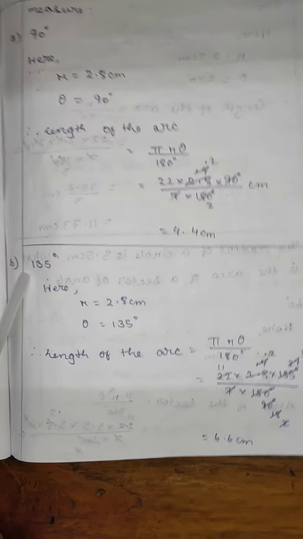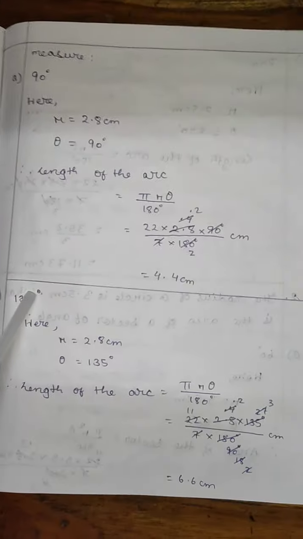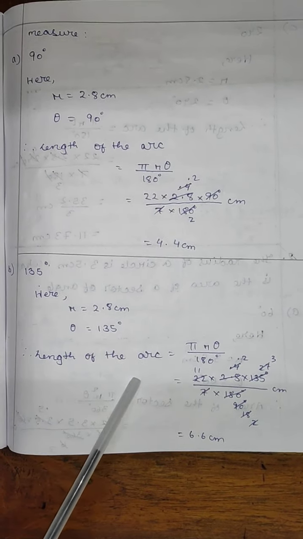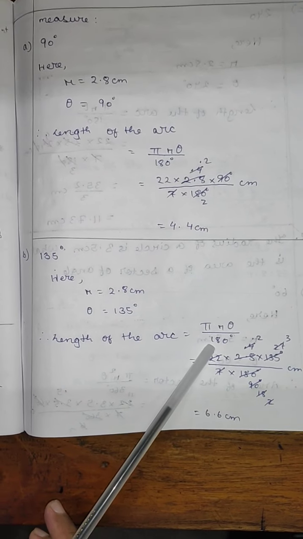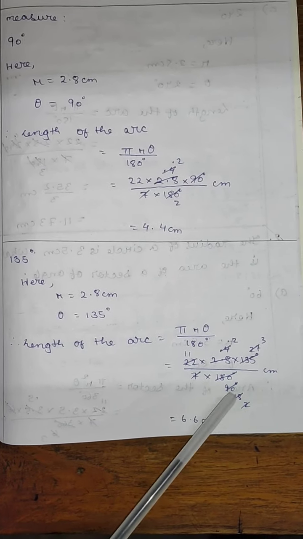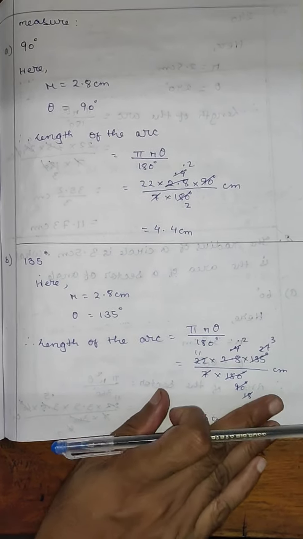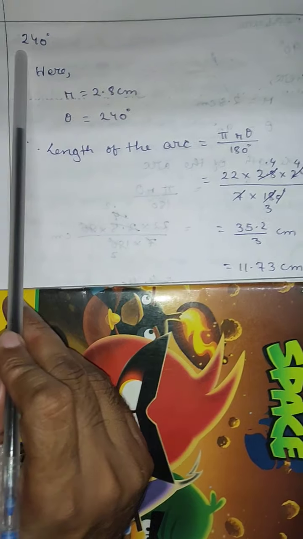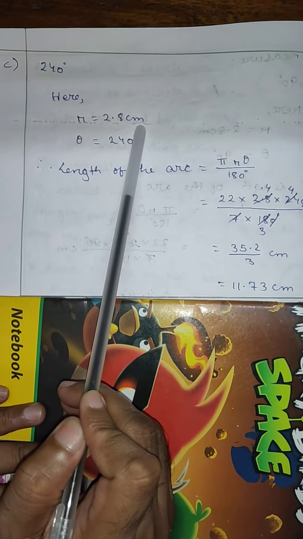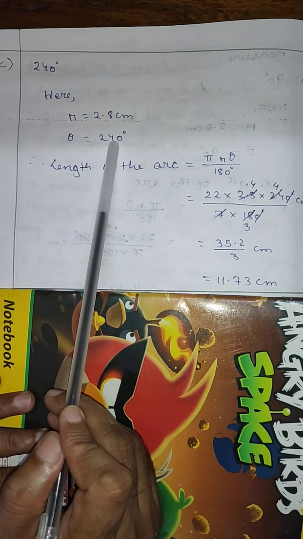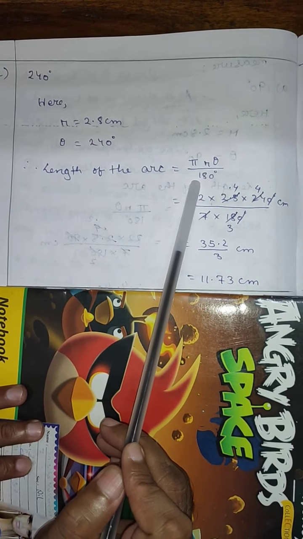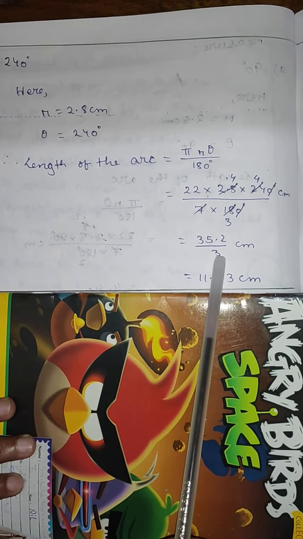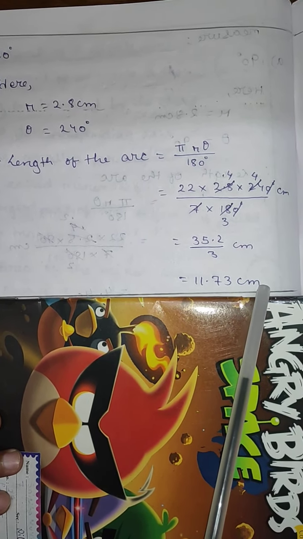Second question, radius same, angle is 135 degree. So r is equal to 2.8 centimeter, theta 135 degree. Length of an arc, same formula, pi r theta by 180. Put all the values, cancel it, the answer is 6.6 centimeter. Now question number C, angle is given 240 but radius is the same, 2.8 centimeter. So theta is equal to 240. Length of the arc, pi r theta by 180. Put all the values, cancel it, it is 35.2 by 3. After division it is 11.73 centimeter.